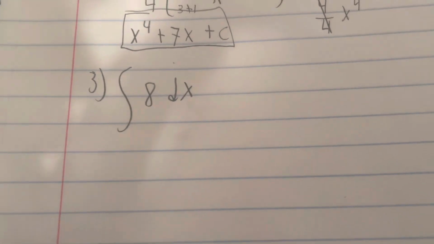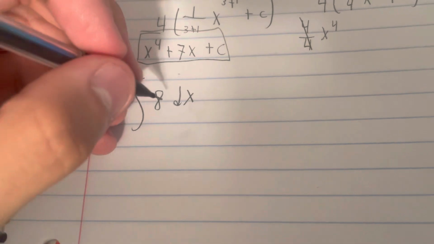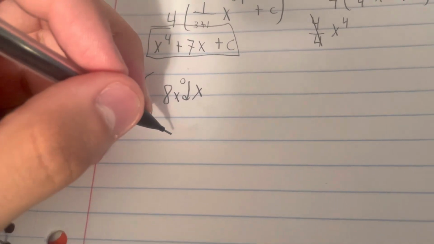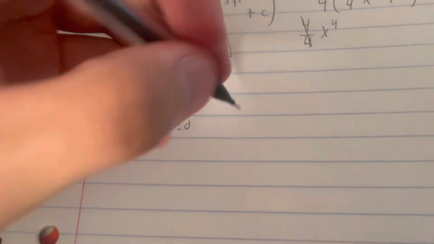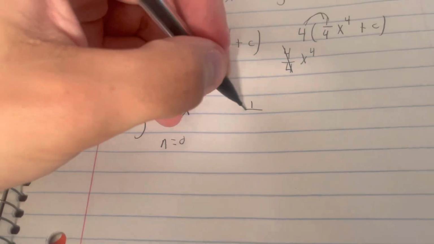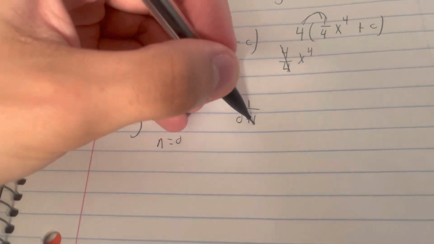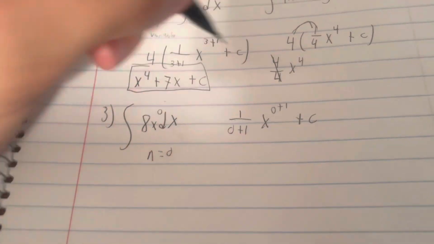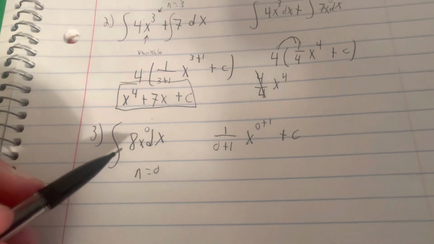So in this case, I have right here just an integral of 8 times dx. Now, if you wanted to, you can raise it to the 0 power, and if that's the case, you can say n is equal to 0, and using the equation, you would get 1 over 0 plus 1, x raised to the 0 plus 1, plus c. This is actually where it comes from if you were to use the equation.